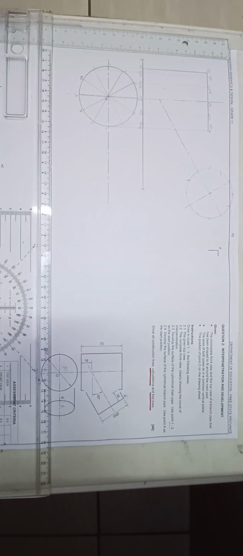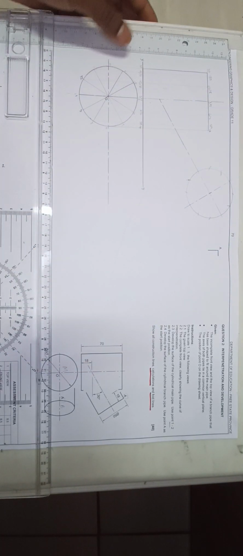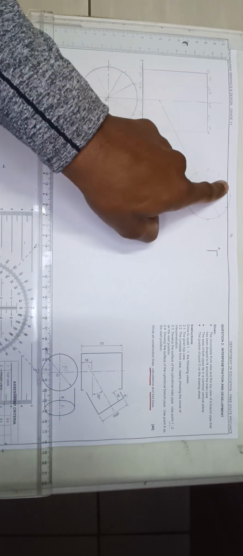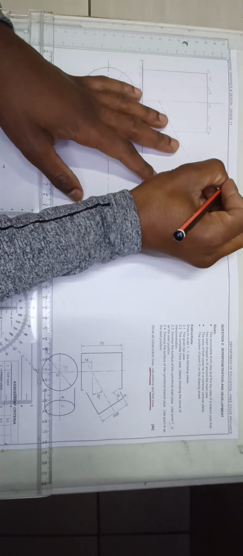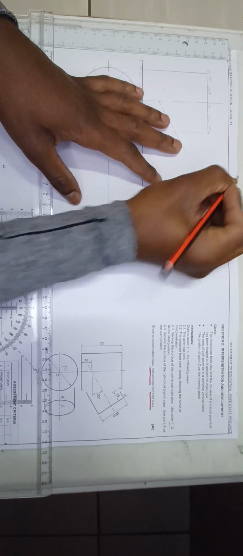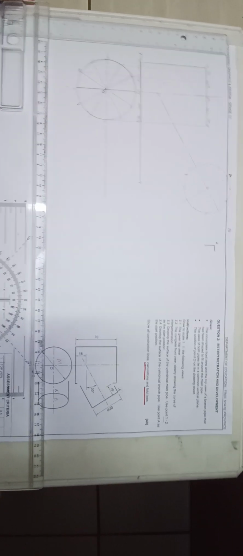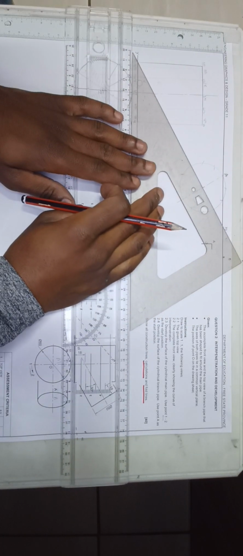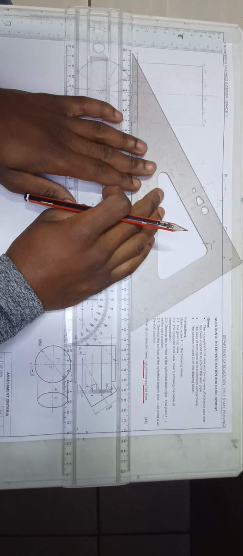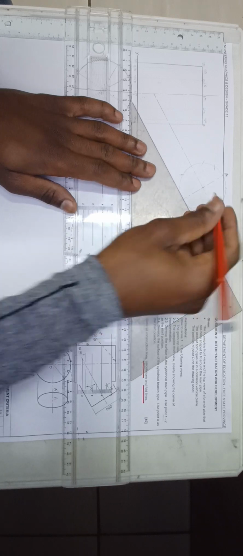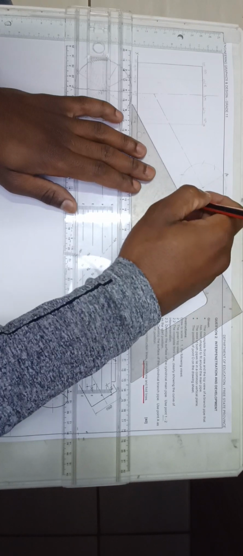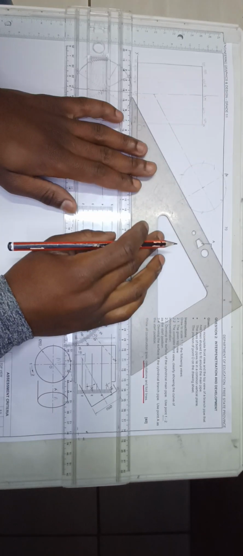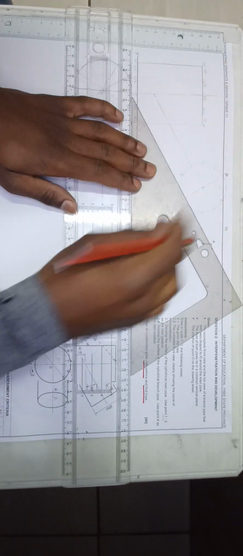So in order for you to get your labeling right, because they have told you that this is A, okay, so meaning this point will be your A here, so you have to label A there. Okay, and then now I will need you to take also again your 30 by 60 set square, and then construct every point here on your circumference of the circle to the front view. Okay, and then we are going to label after.